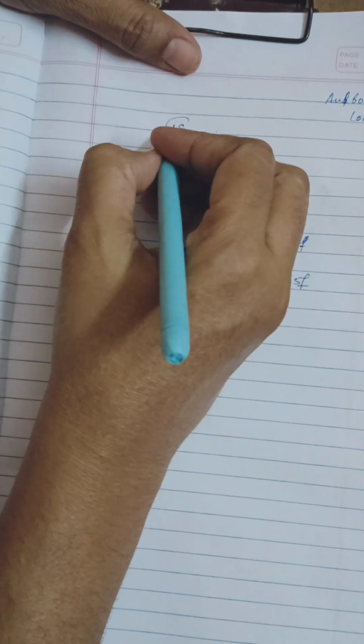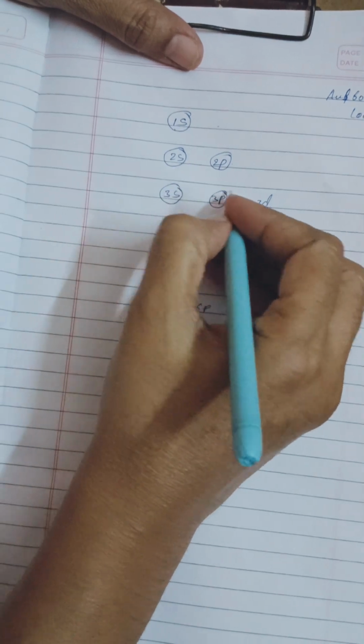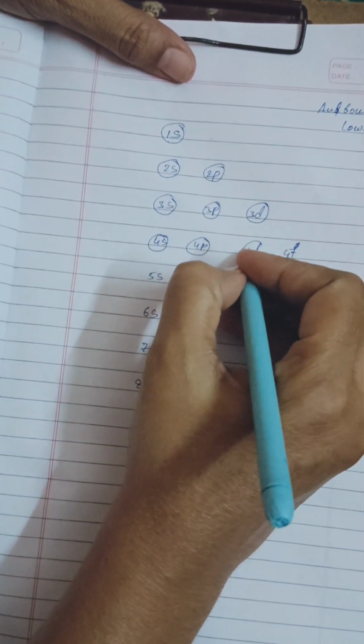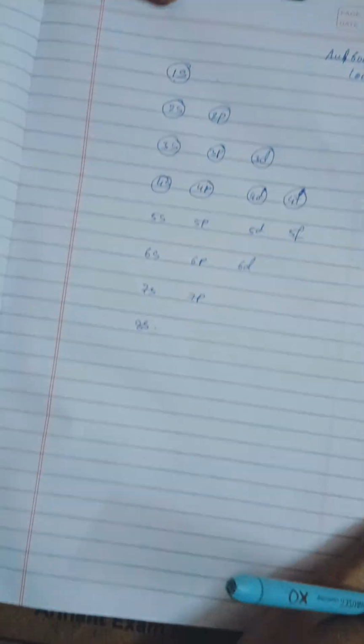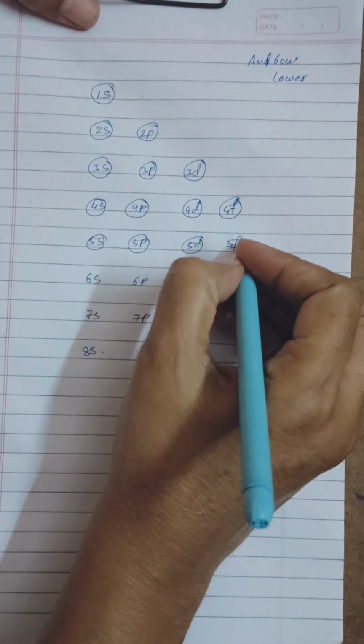Now let us draw circles for these orbitals. This diagram is given in the 10th class textbook, and you can also get it on the internet. For the state syllabus, for CBSE, everybody will have this diagram. So all of you should practice it.